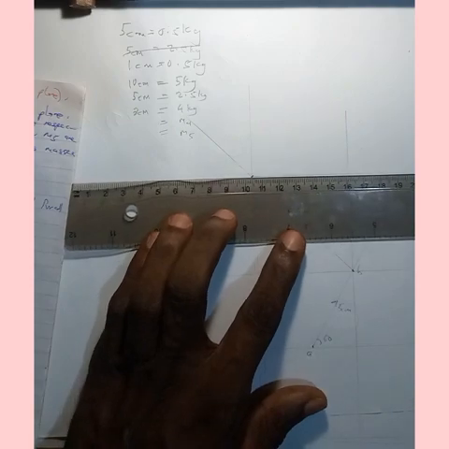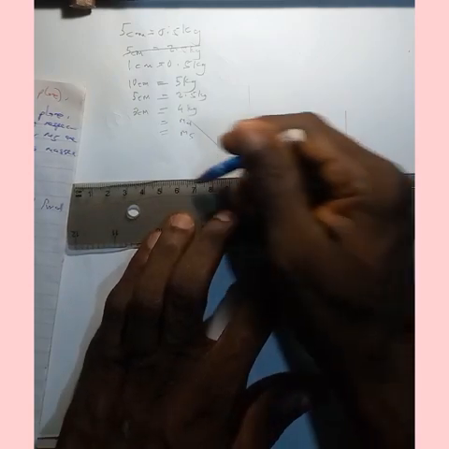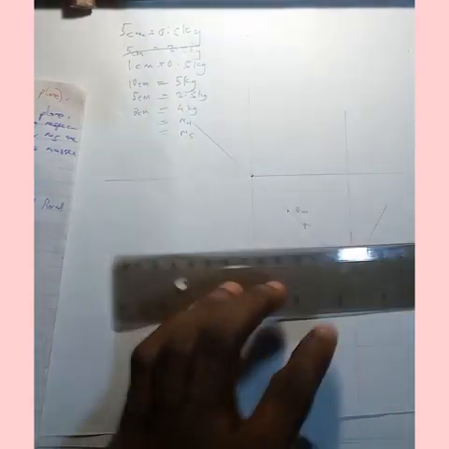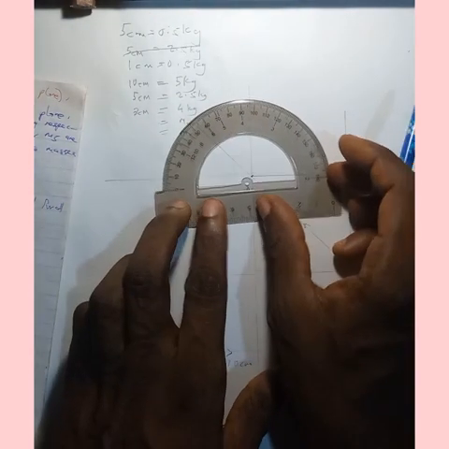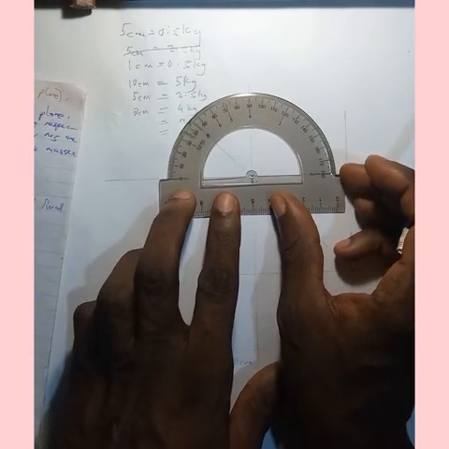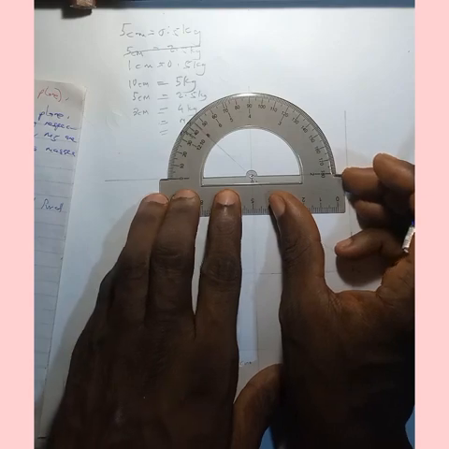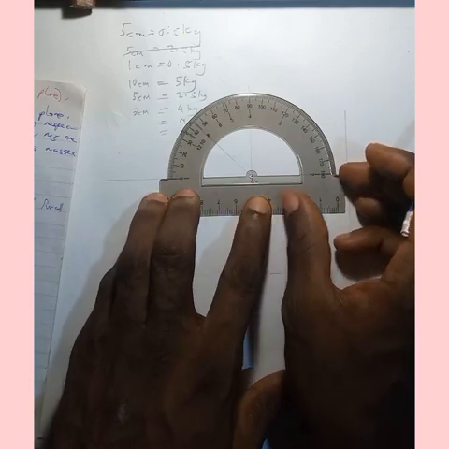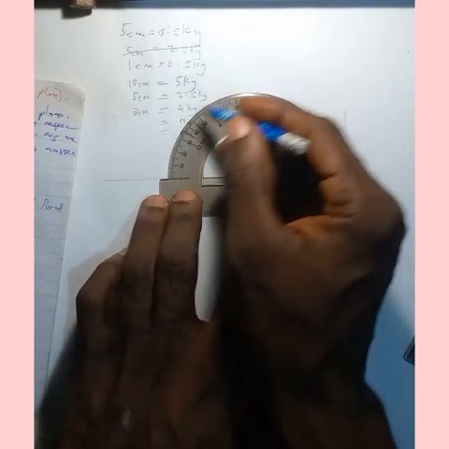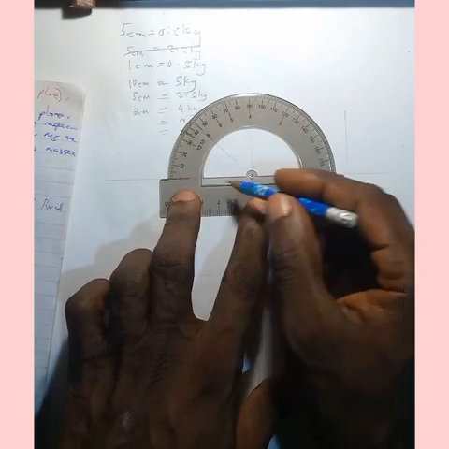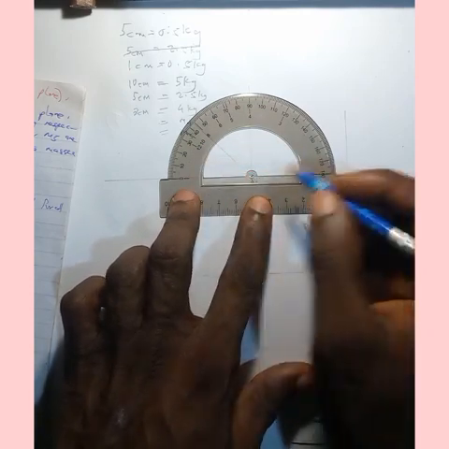Okay, then you pick up your ruler and make it longer, and then you can now take your protractor and then measure angle 210 degrees. Okay, so all through here we have 180. So 180 from 210, 30. So it means it will have to go down.